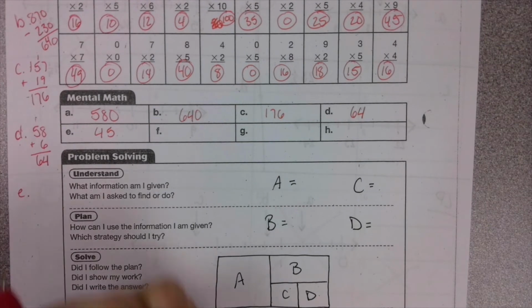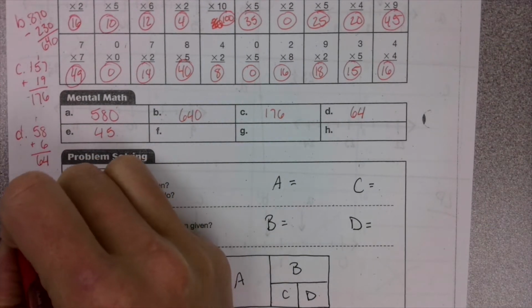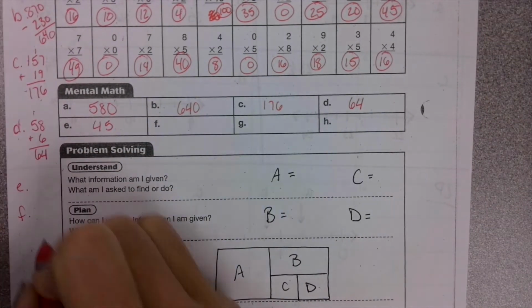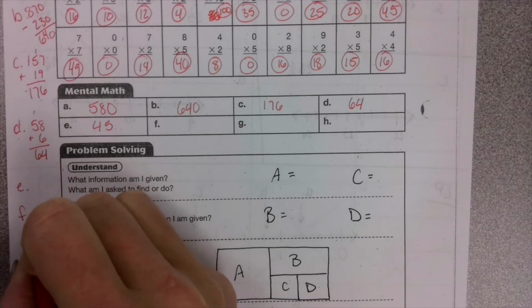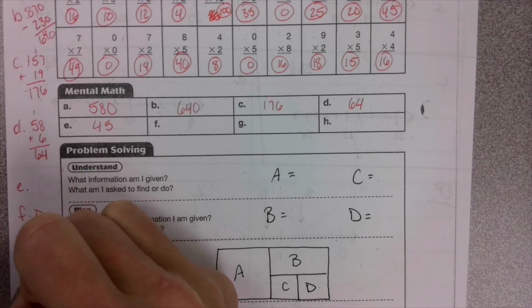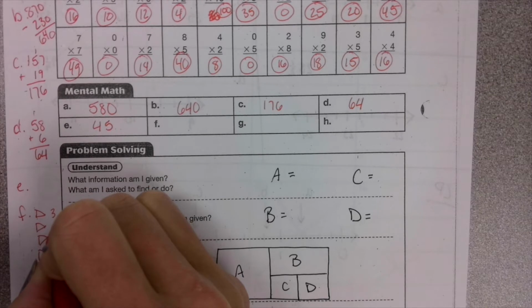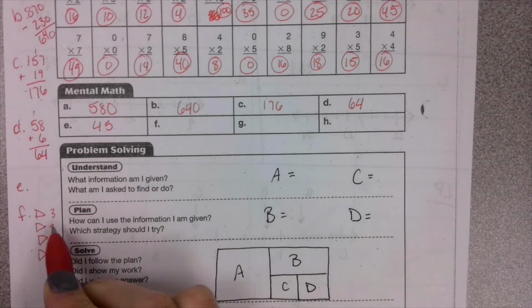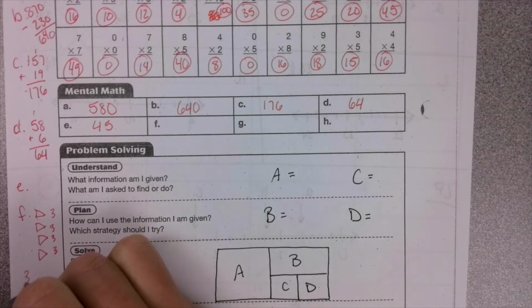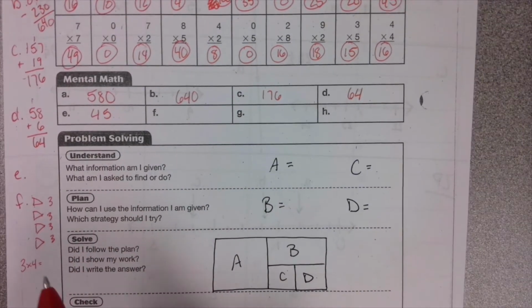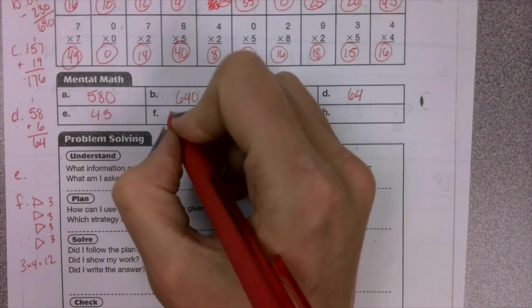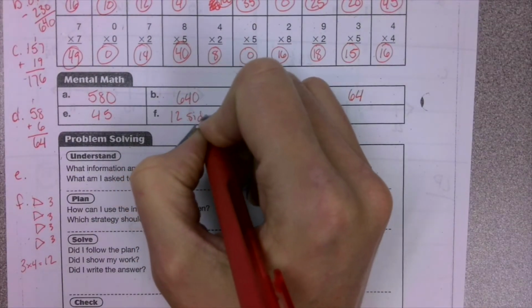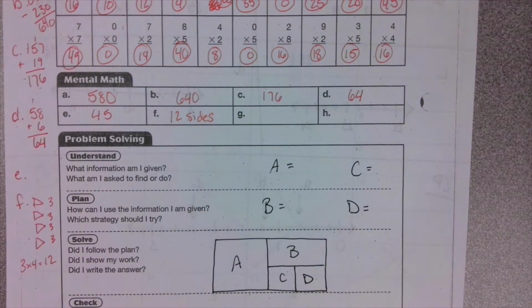F. Altogether, how many sides do 4 triangles have? Well, one triangle is going to have 3 sides. So 3 here, 3 here, 3 here, 3 here. What's 3 plus 3 plus 3 plus 3, or 3 times 4? Well, 3 times 4 is 12, so it's got to have 12 sides on 4 triangles.